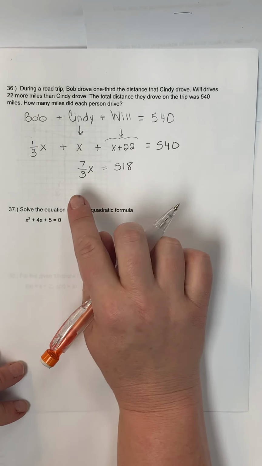Because we keep change flip. And I get 222 miles. Now, what does that mean? Well, what did X represent? X was the amount of miles Cindy drove. That's what X is.